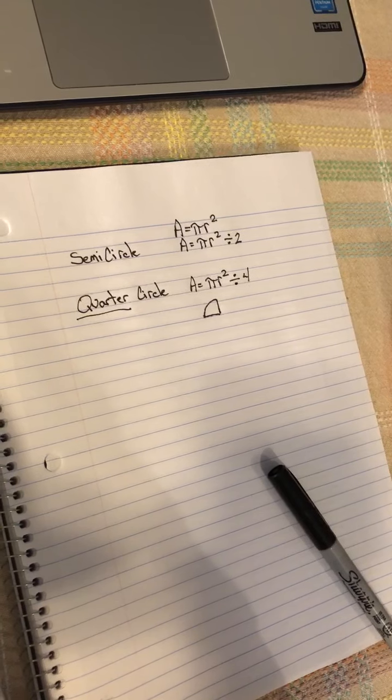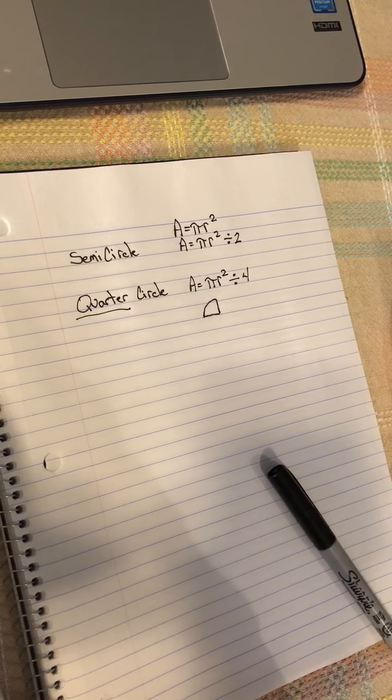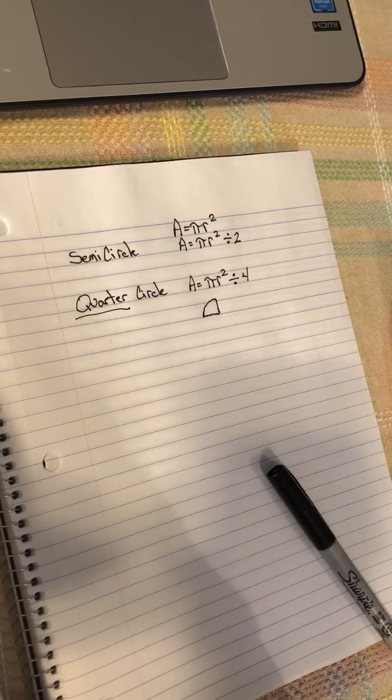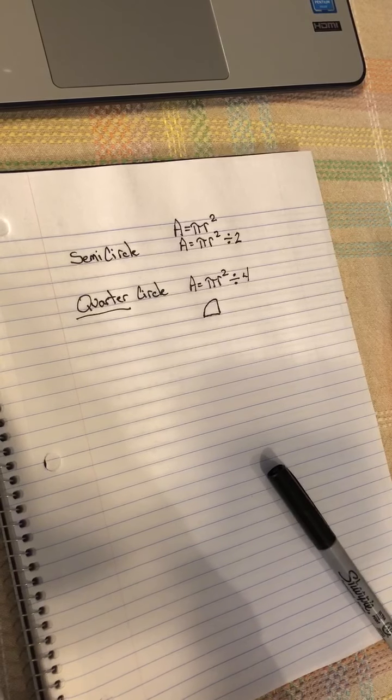Do your work on a separate sheet of paper and then type in your final answer on the document, and then you're going to click on the turn in button to send it to me. If you have any questions, you can always rewind this video. You can use your math book as a reference. I also posted some videos last week on how to figure out the area of composite figures. Try to figure it out.